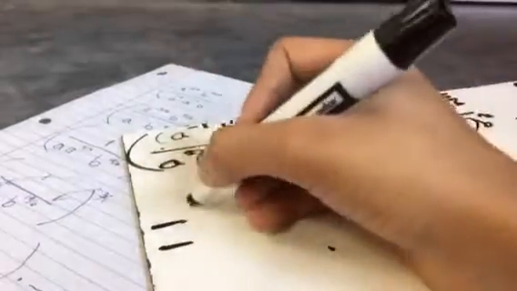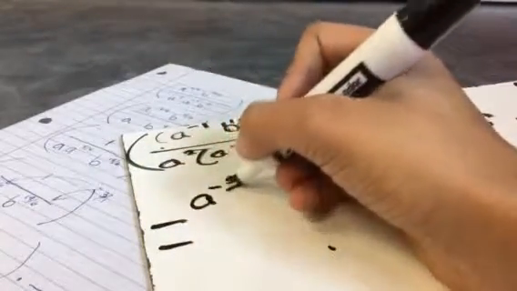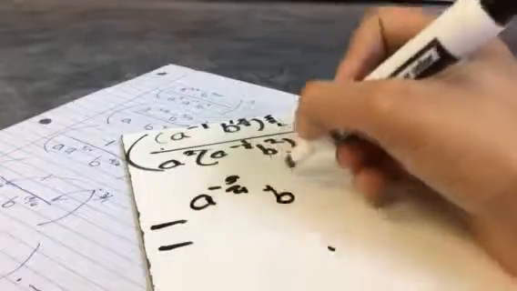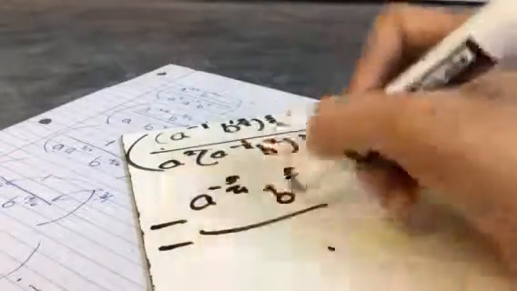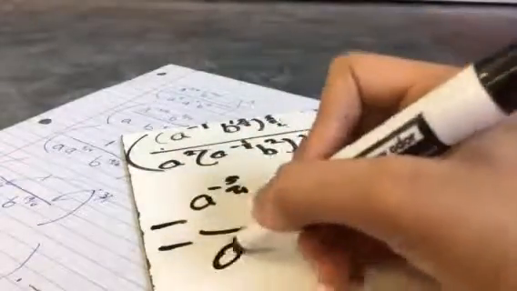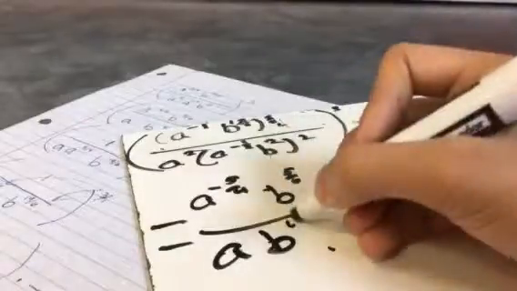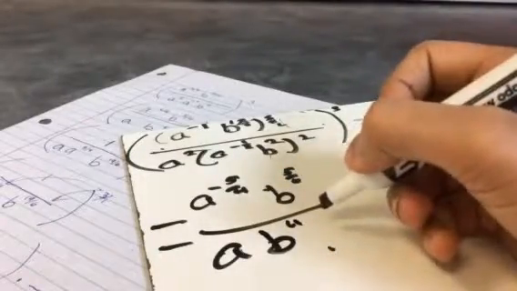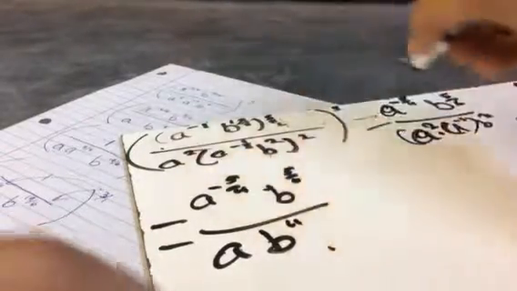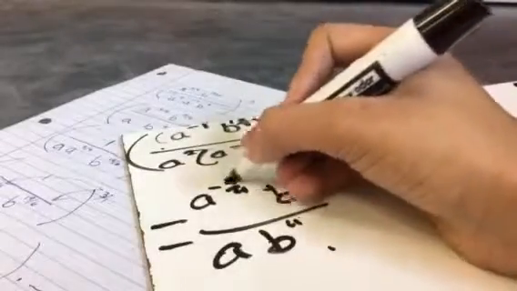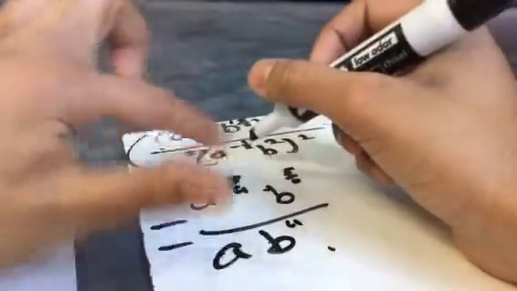So you'd get a to the negative 5 over 4, b to the power 5 over 6, and this would equal a and b to the 4th. However, since this is a negative, you would always put this down, because let me just show an example.